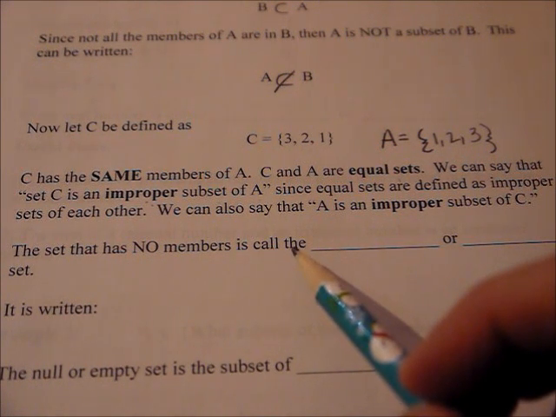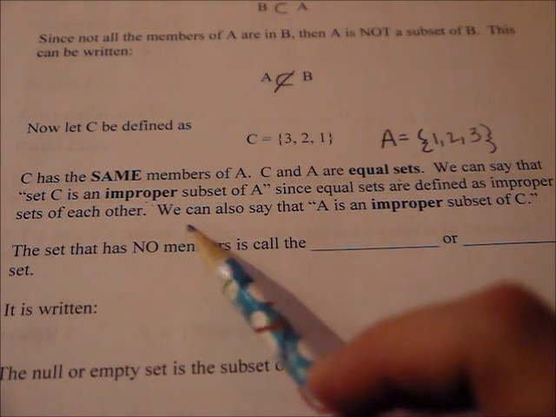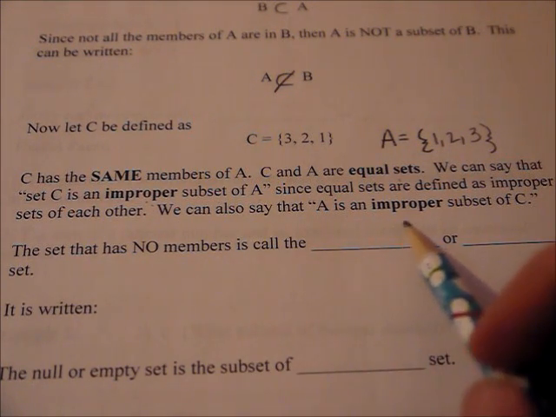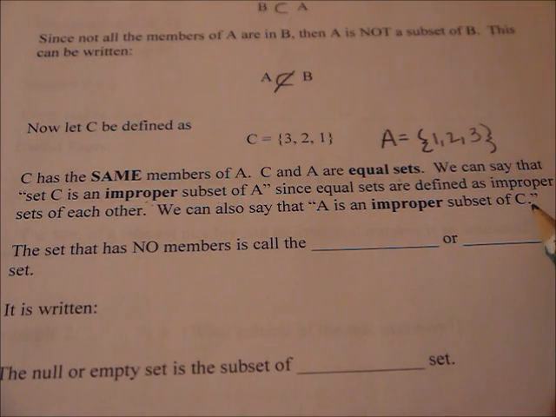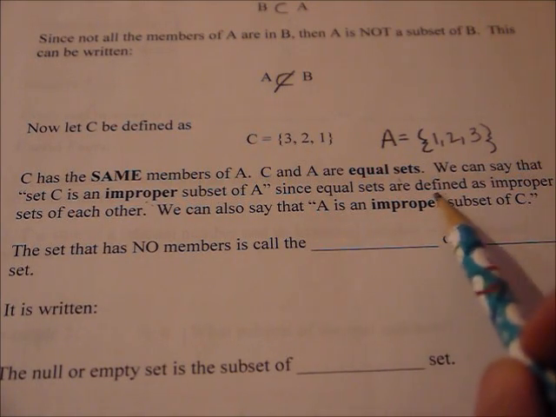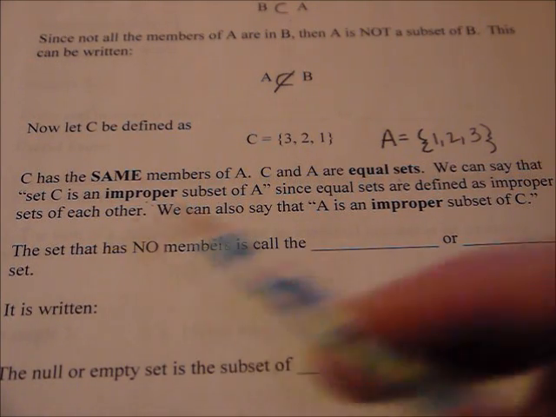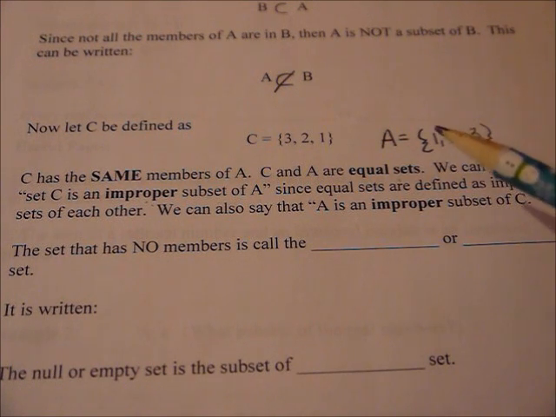Equal sets are improper subsets, okay? We can also say that A is an improper subset of C. So since equal sets are defined as improper subsets of each other, okay? Sorry, that's a little weird, but it's not too complex. I think you can get it.